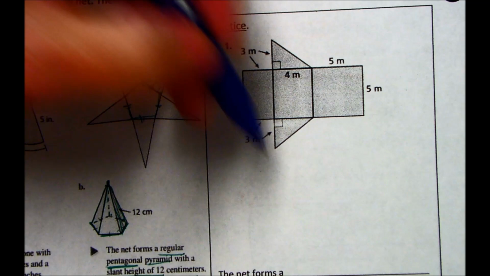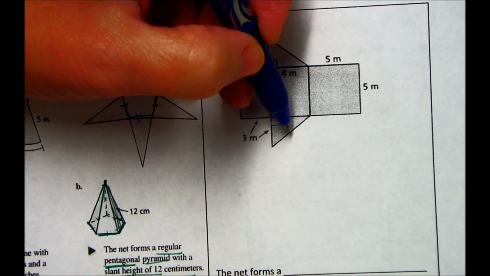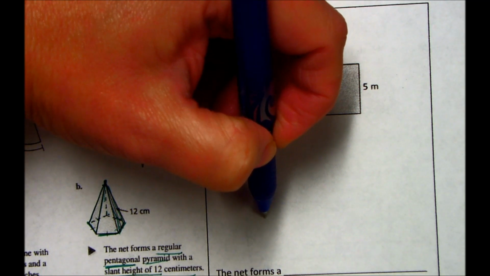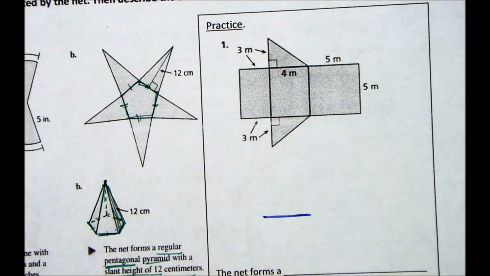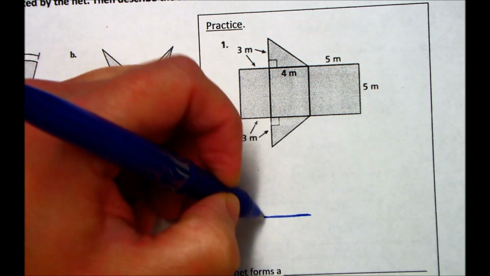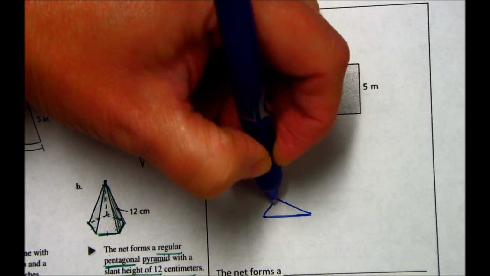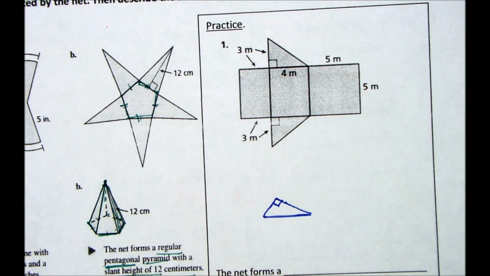So I'm going to start with this long side of the triangle, and I'm going to make it horizontal. So this is going to be my hypotenuse, and then the 2 legs of the triangle, I'm going to kind of make them look 3-dimensional, kind of like that. So there's my right angle.